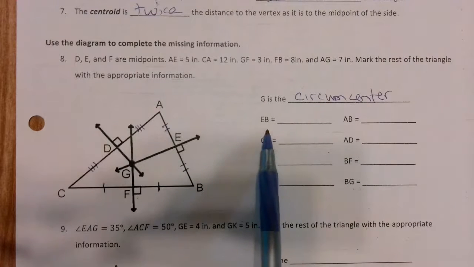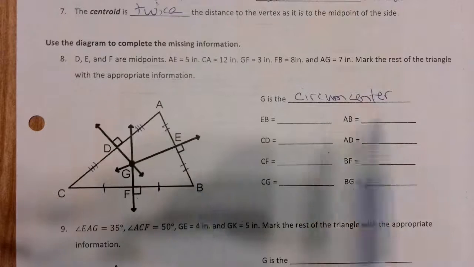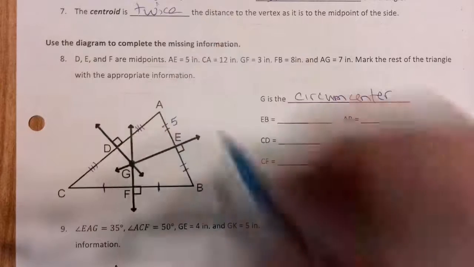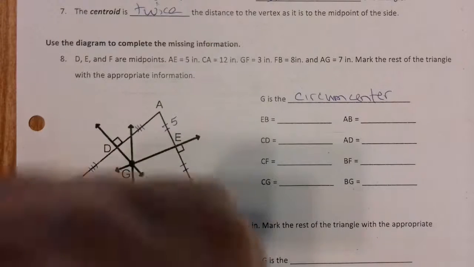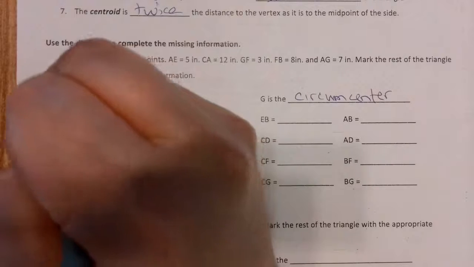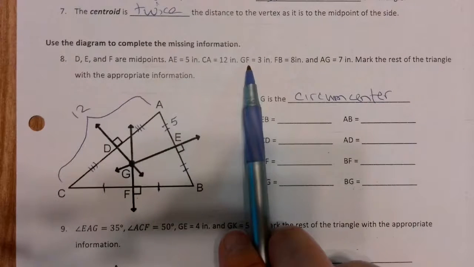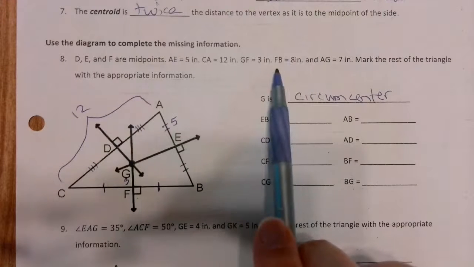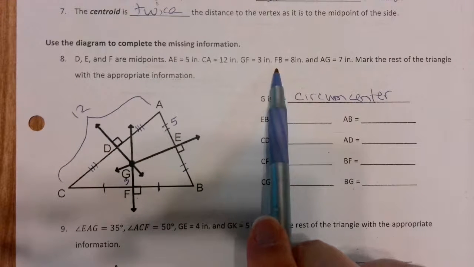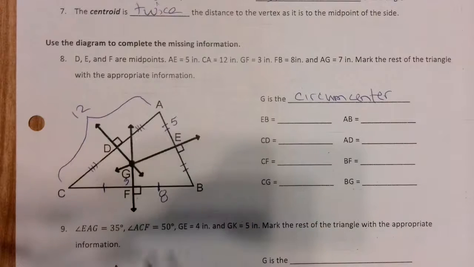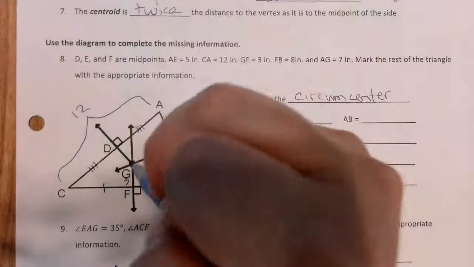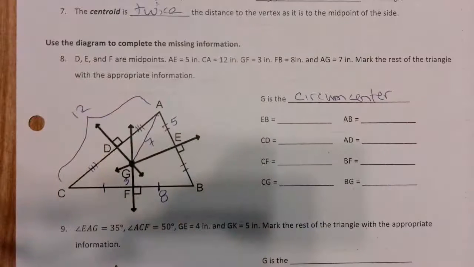All right, next one, EB. Let's write down what we do know. We know that AE is 5, so let's put that in the picture. We know CA is 12. GF equals 3. FB equals 8. And AG equals 7. Now AG is not actually in the picture, so I'm going to draw that one in, and that is equal to 7.